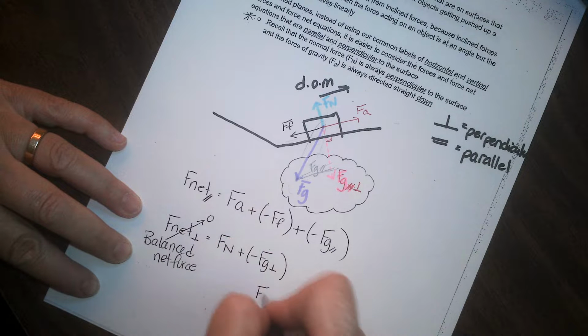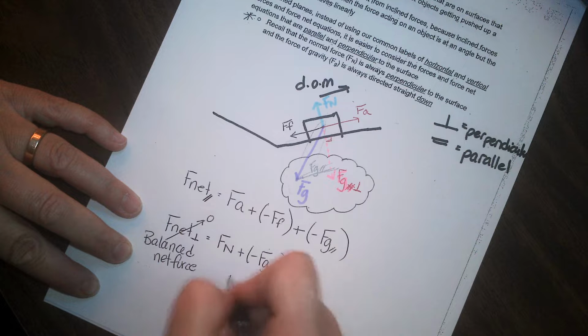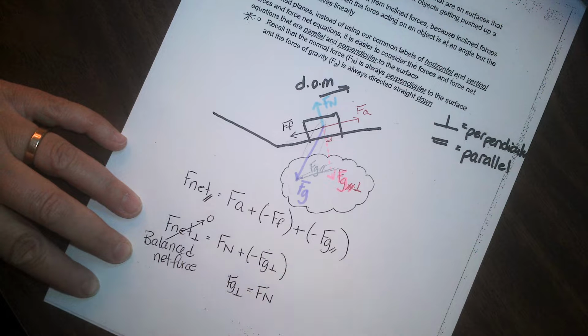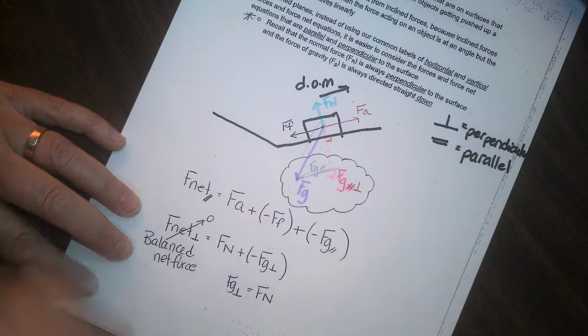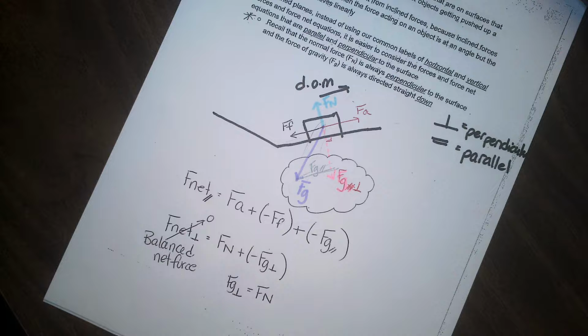Which means that force normal then is going to be equal to force gravity perpendicular. They have to be equal. It's not levitating, so force normal isn't bigger. It's not going through the ground. Force gravity isn't bigger. They have to be equal. Okay? So this is where this very last lesson in this whole unit becomes a lot more intricate.